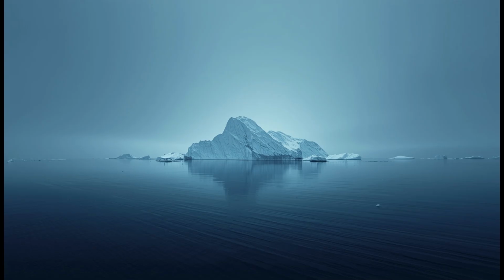The ocean in which the iceberg drifts is vast beyond comprehension. It stretches to the horizon in all directions, a seemingly endless expanse of water. The iceberg is a tiny speck in this vastness, insignificant in size compared to the ocean that surrounds it.